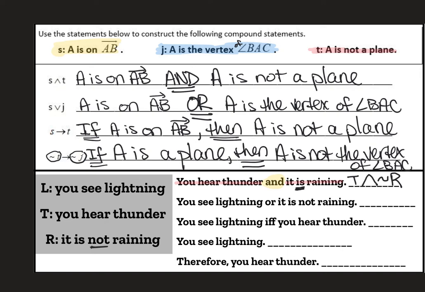On the next one, you see lightning or it is not raining. So you see lightning is statement L, or it is not raining, statement R.